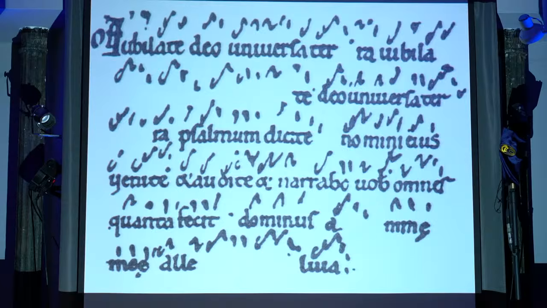So, notation. This is the first kind of notational system that started in Western music. This is church notation from the 11th century. What you can see is that the notation on top of the words is basically just the contour of the line. It doesn't tell you what pitch to start on. It doesn't tell you even how long each pitch should be.